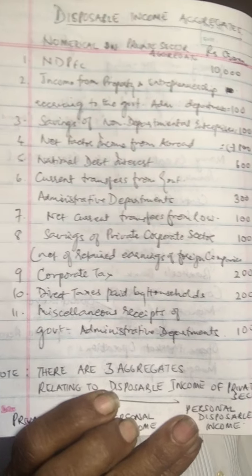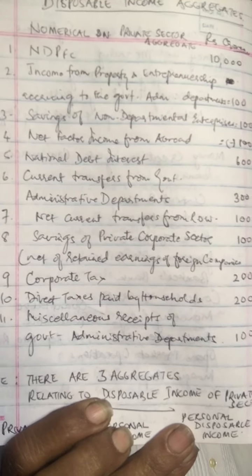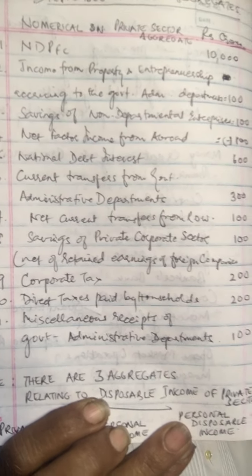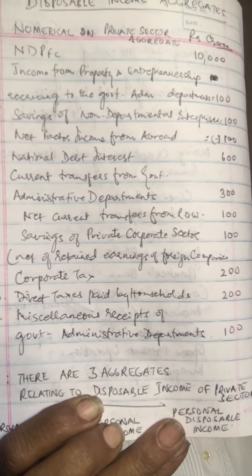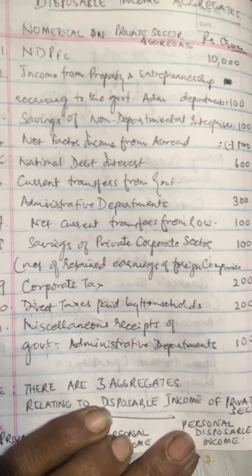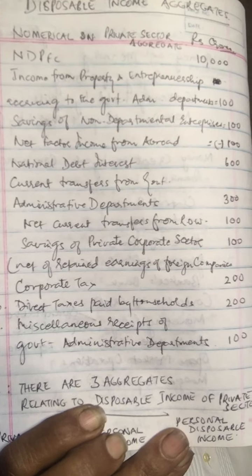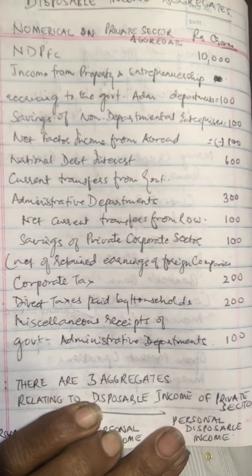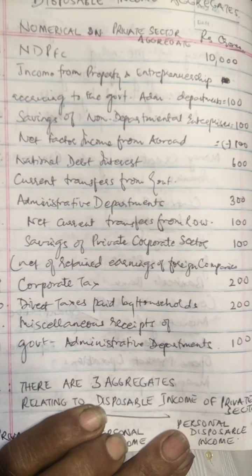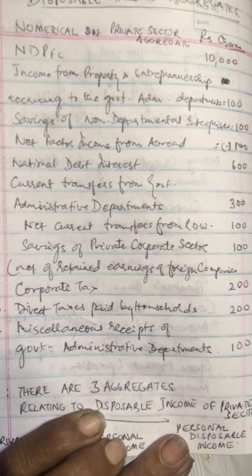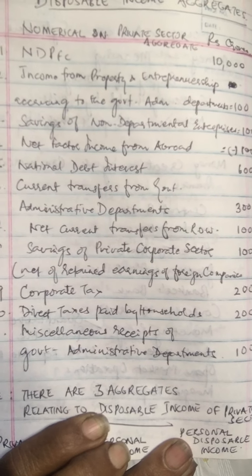Now in this, we have to find out what is given as NDPFC, and we want to find out the first aggregate, that is what accrues to the private sector out of the NDPFC, that is out of the domestic income.